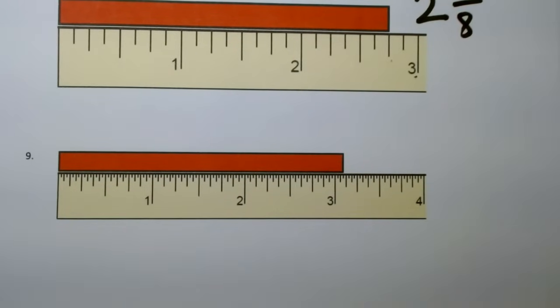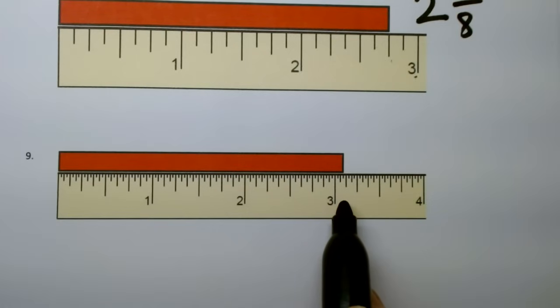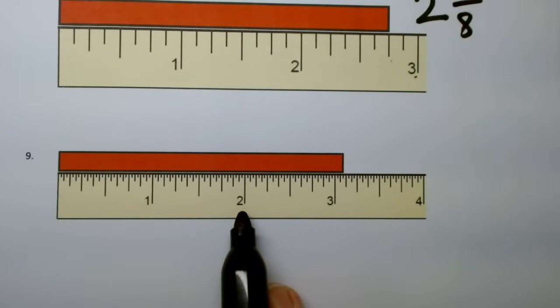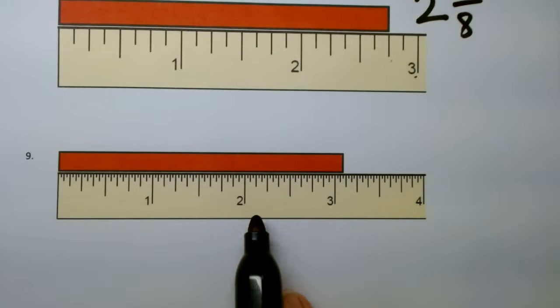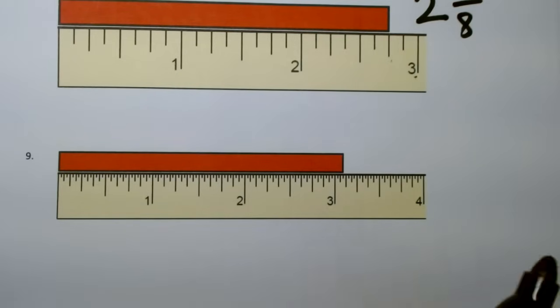All right, ooh, a scary one at the bottom. You ready for this? I'm going to tell you there are 32 tick marks between the 2 and the 3. So I'm going to tell you what the divisions are. Okay, so you tell me.